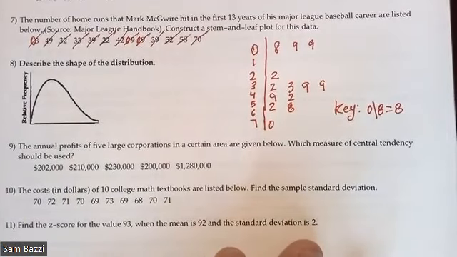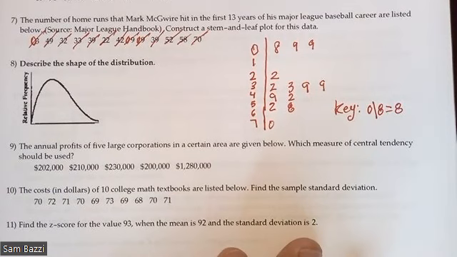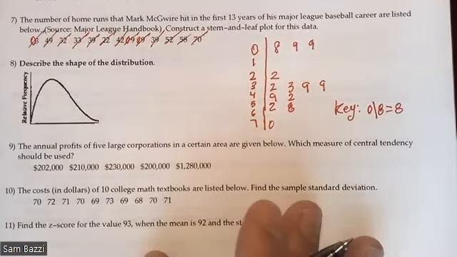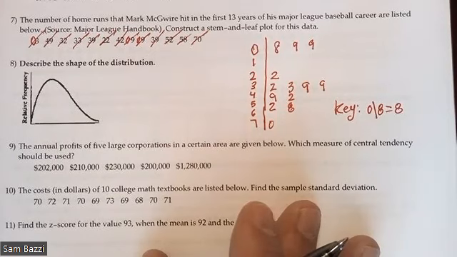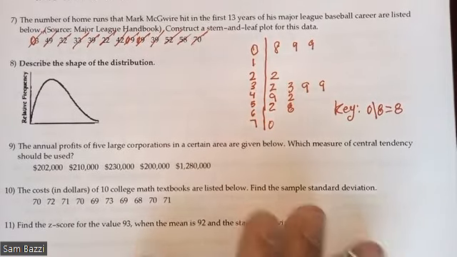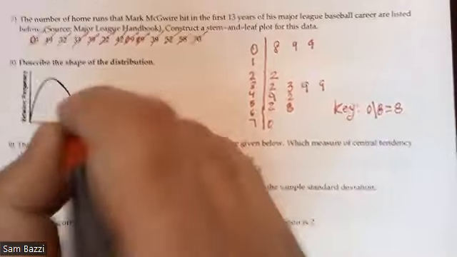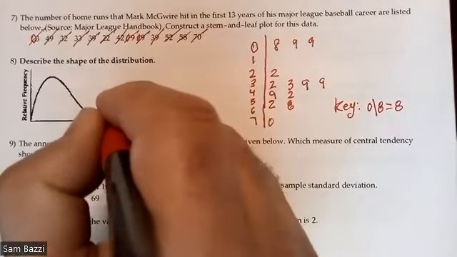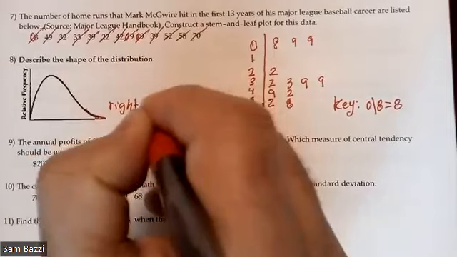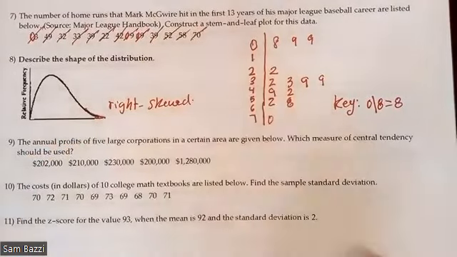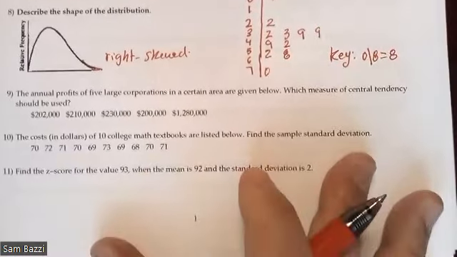Number 8, guys, describe the shape of the distribution. We have 4 different shapes you need to know. Bell-shaped, which is a normal, skewed to the right, skewed to the left, and uniform. What do you think, guys, this one is? Is it right-skewed, left, bell-shaped, or uniform? Uniform means it's the same height. Right, yeah, that is correct. So look at the tail, guys. It's toward the right. Okay, excellent. Number 9.